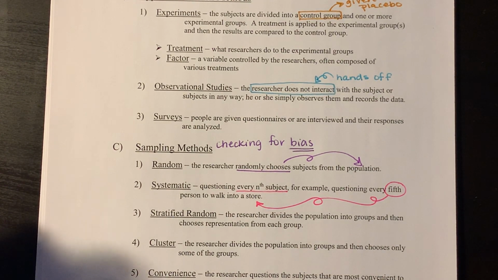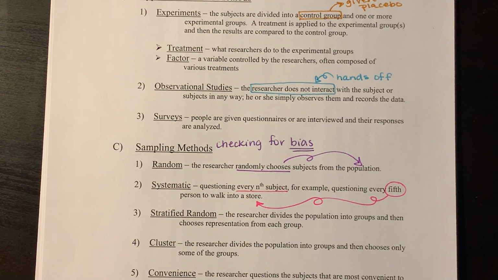So you're only questioning people who come into the store, but of the people that come into the store, you're only questioning the fifth person. So that would be a systematic sample.